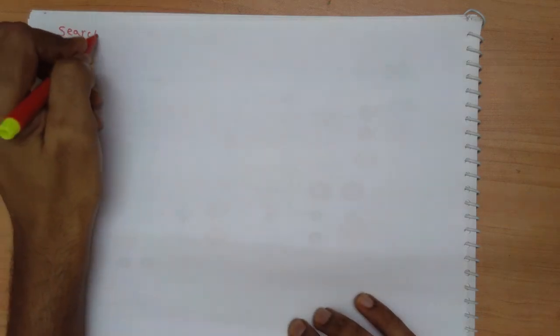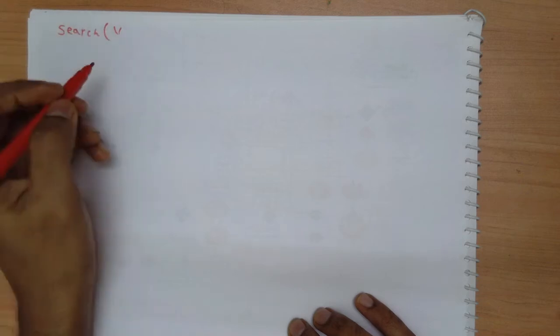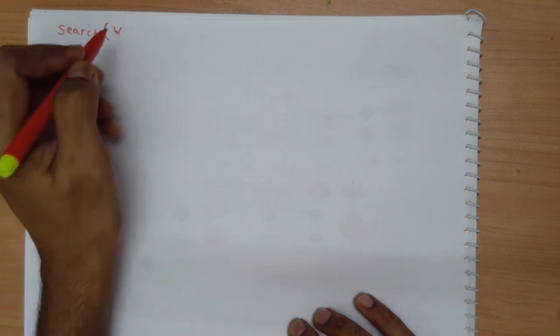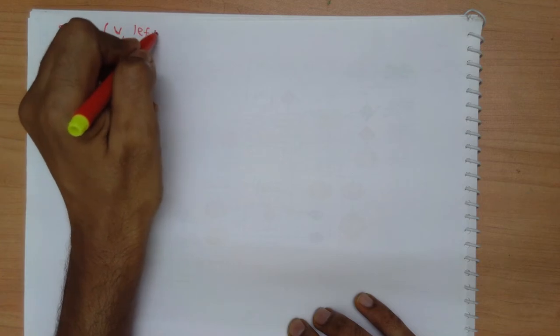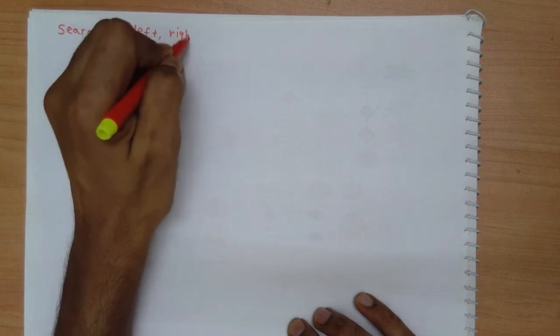So now let us discuss how we can generalize the binary search to multi-way search. Okay. So we still have our search function to write. We take input as value v to be searched, and we know the left index and the right index within which we have to search.